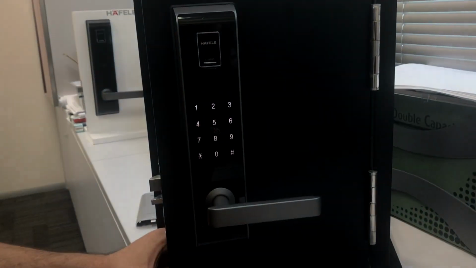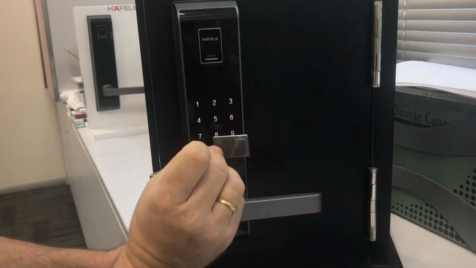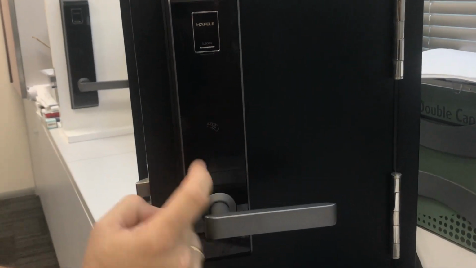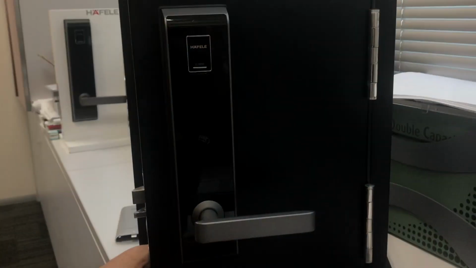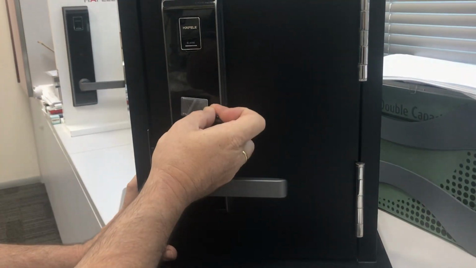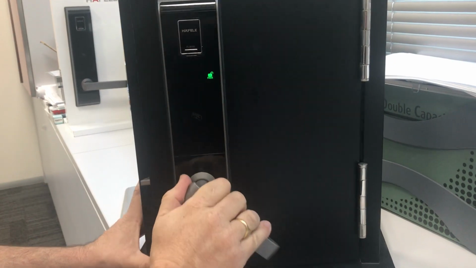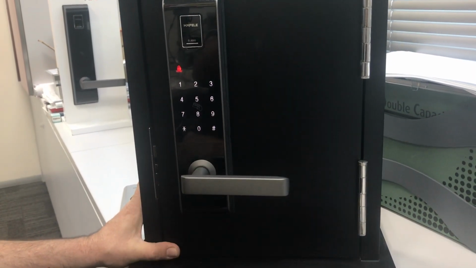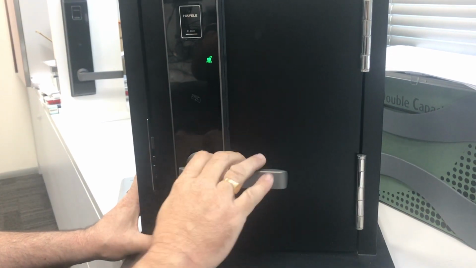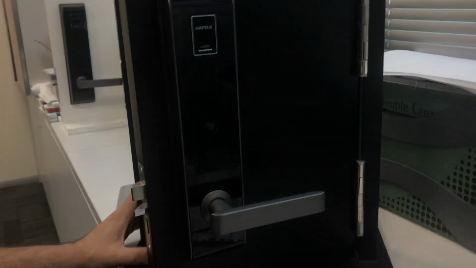The keypad's alive. Then you present your fob just in front of the 5. You'll hear a beep. And do it again without touching the keypad. And then press star. And that's our two fobs now programmed. There's one. Two. So our cards are programmed.